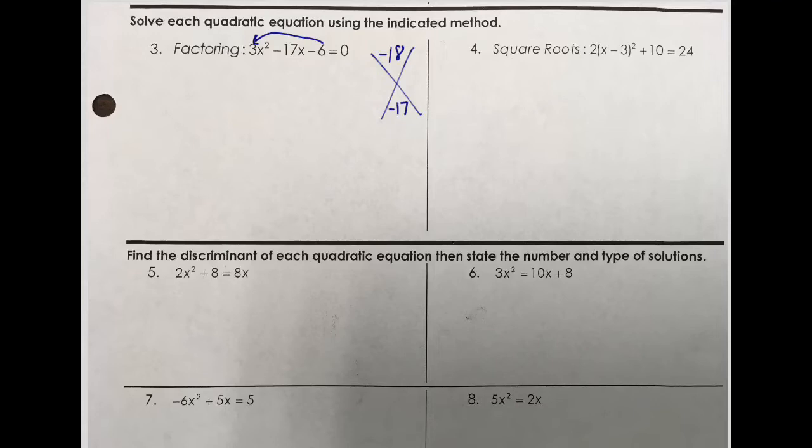Then I need 2 numbers that multiply to get me here, and combine together, add or subtract, to get me to negative 17. That would be a 18 and a 1. I would need that to be negative 18. So negative 18 plus 1 is negative 17, and negative 18 times 1 is negative 18, so we can proceed.